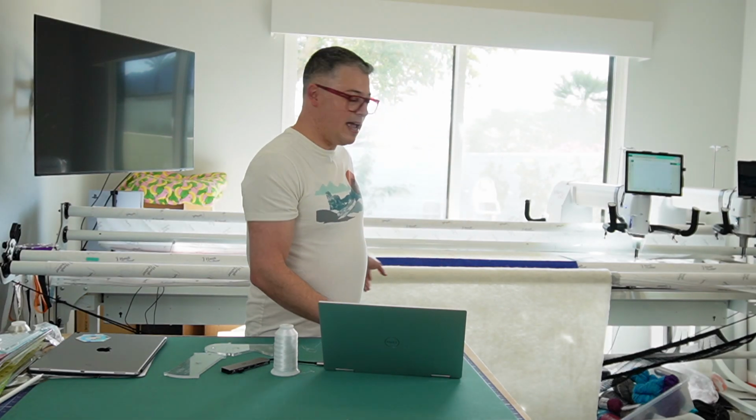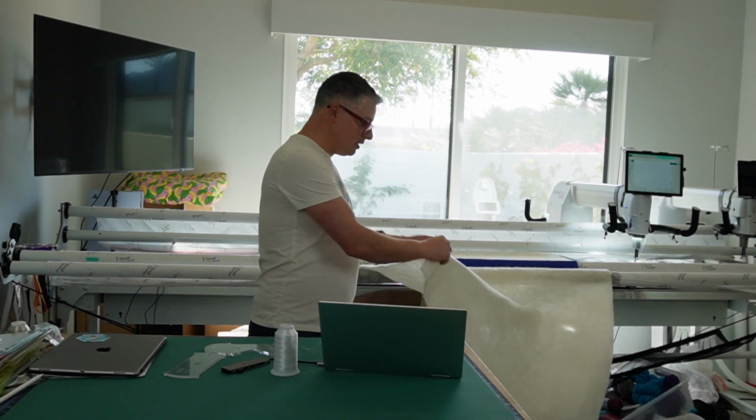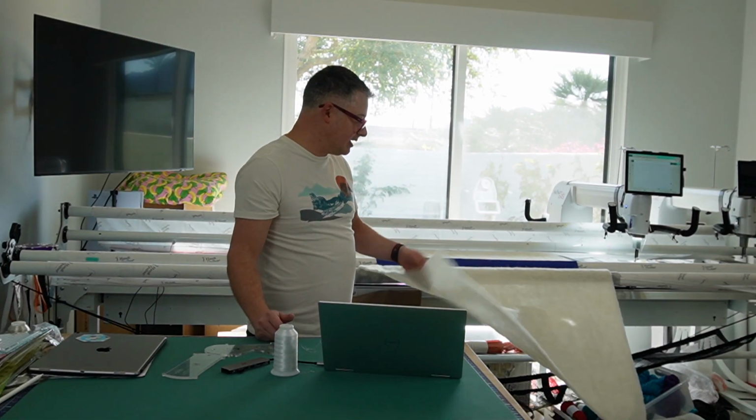But without further ado, let's go over to the machine and see what's going on there. I'm going to finish loading this up. I am using just one layer of wool batting. There's nothing behind it, and my quilt is all ready to go. So I'm going to stitch this down, get it fully loaded, and then we'll come back when we start working on the Pro Stitcher. See you in a second.